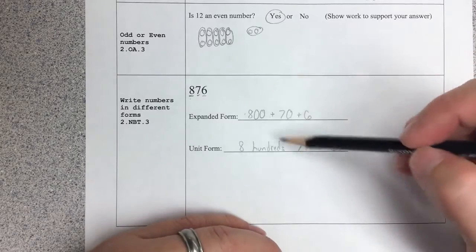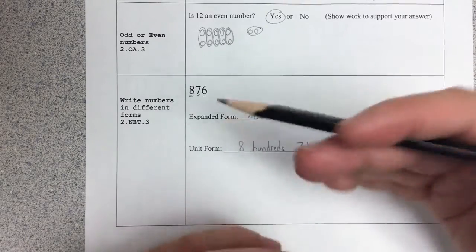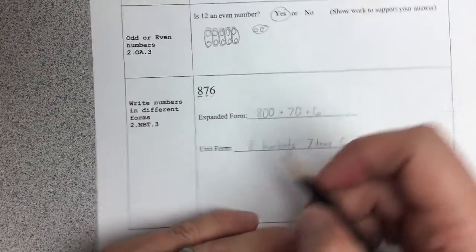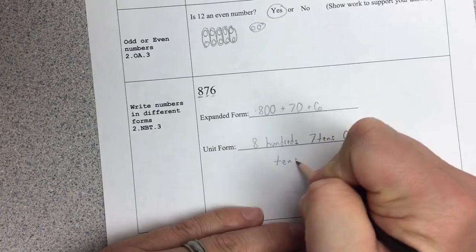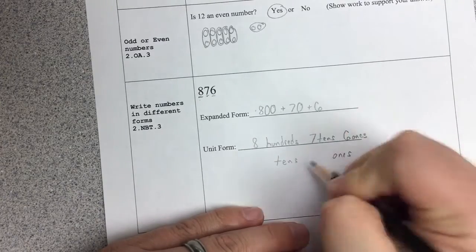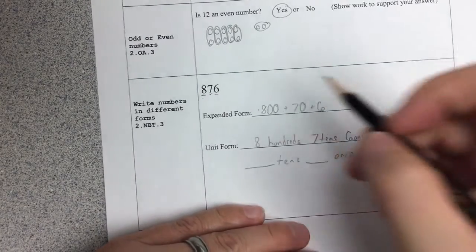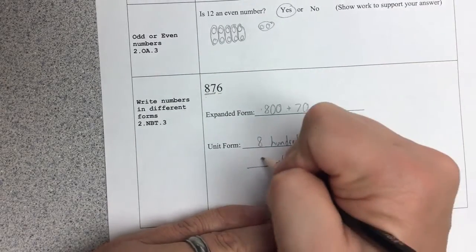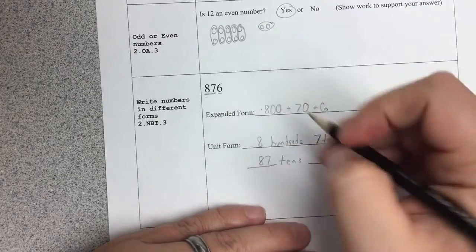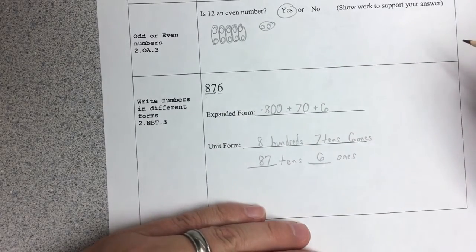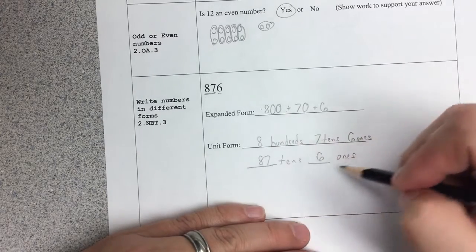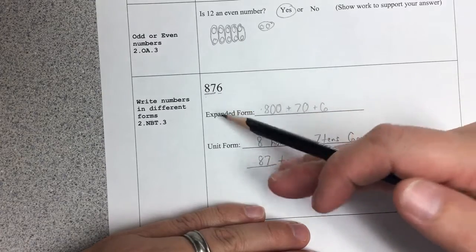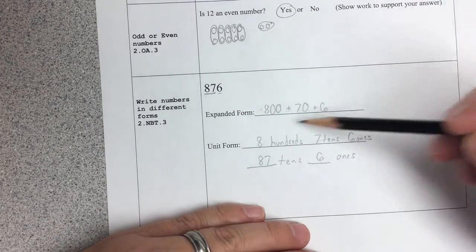However, we could also build this with fewer different units. So let's pretend I didn't have hundreds, so I had no hundreds available. I could also build this number using only tens and ones. So if I only use tens and ones to build this number, I could say, well, if I have 87 tens and 6 ones, I can also build that number. So this is another way of writing this in unit form. So for every number, there are always multiple ways to write unit form. There's only one way to write the expanded form.